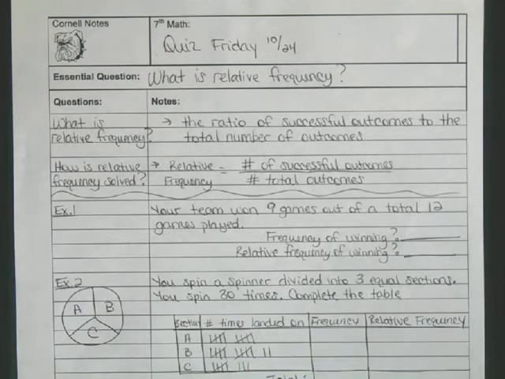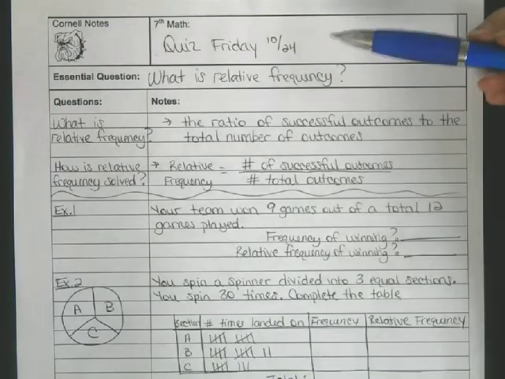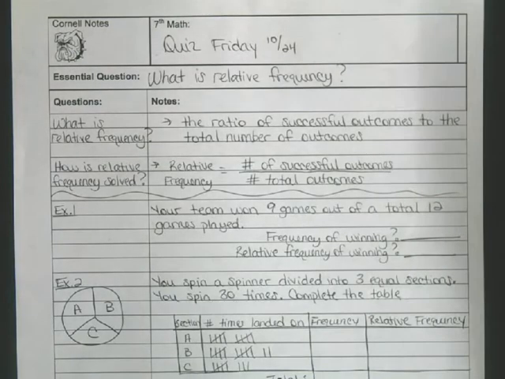Do keep in mind that this Friday, October 24th, we do have a quiz and you will see relative frequency on it. So our essential question is, what is relative frequency?